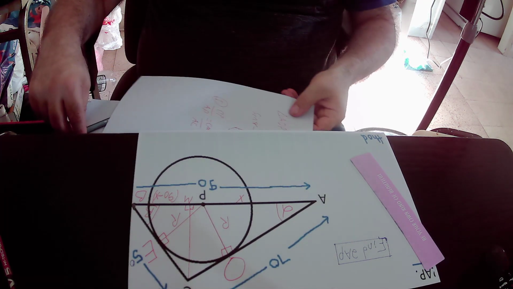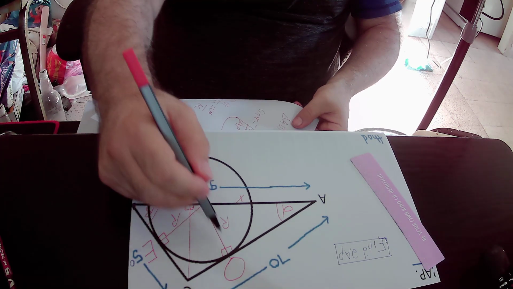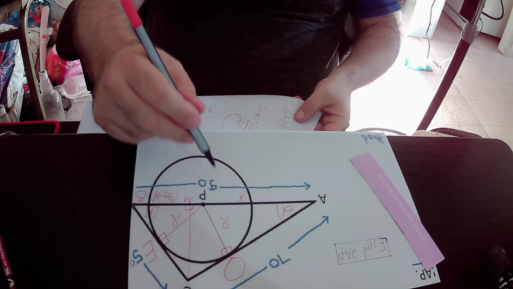But we actually know that OP equals R, the radius of the circle.